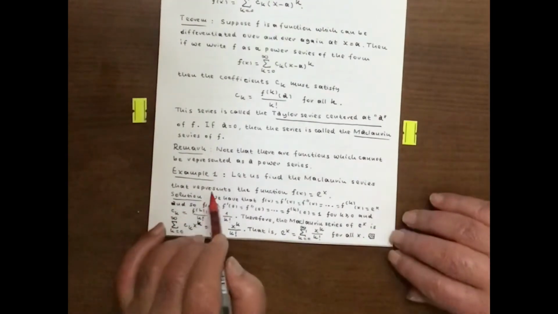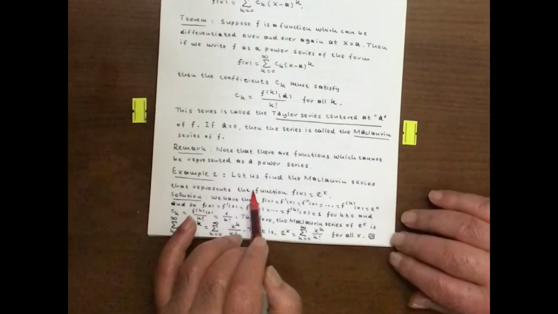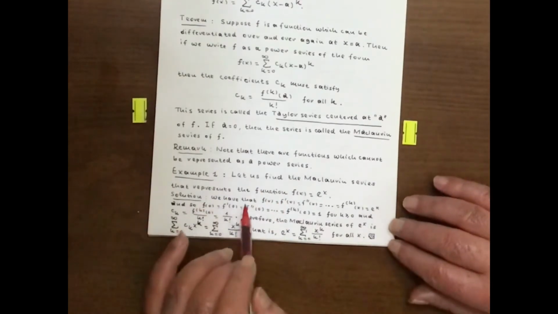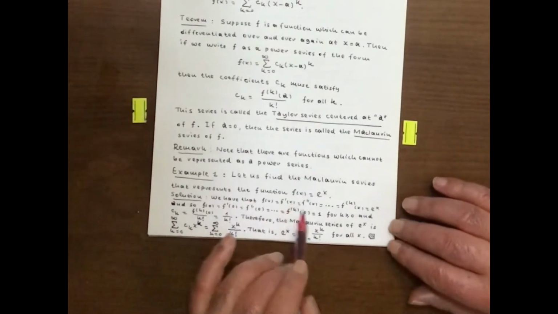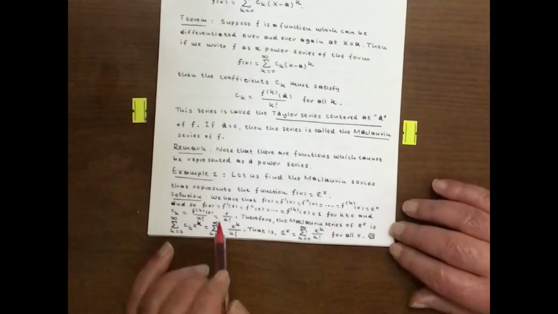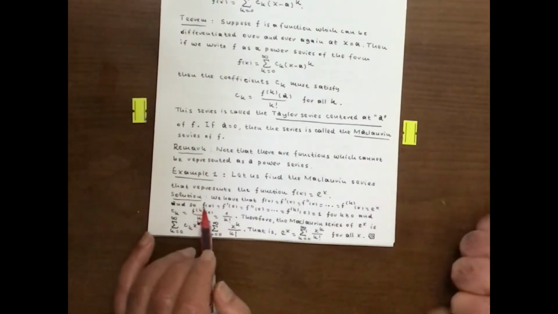First example is example 1. Let's find the Maclaurin series that represents the function e to the x. Now, the solution is like this.